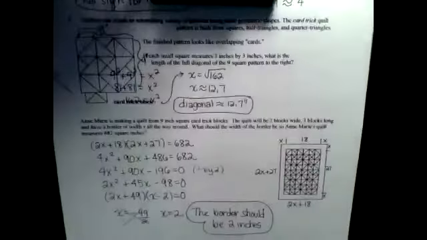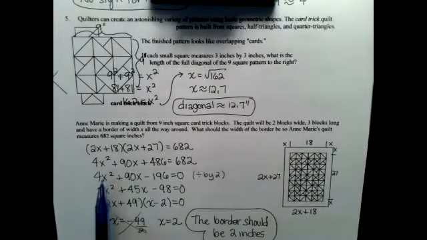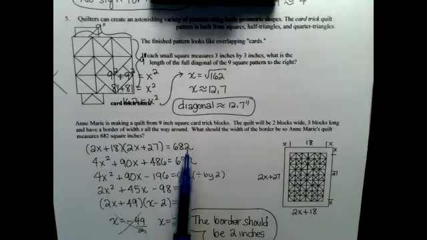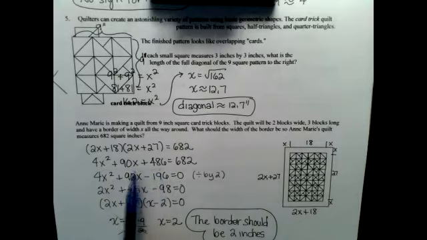Okay, Anne Marie. Anne Marie is making the quilt. We set this up as, instead of being 18 by 27, she's going to add a certain amount on both sides so that it can become an area of 682. Actually have to break out the old calculator a little bit on this one. Subtract the 682 from both sides. And one of the things I know I can do before I factor is divide everything by 2. Still have my hands full with trying to factor this one.